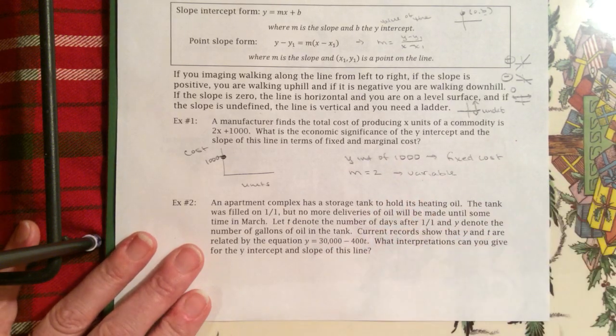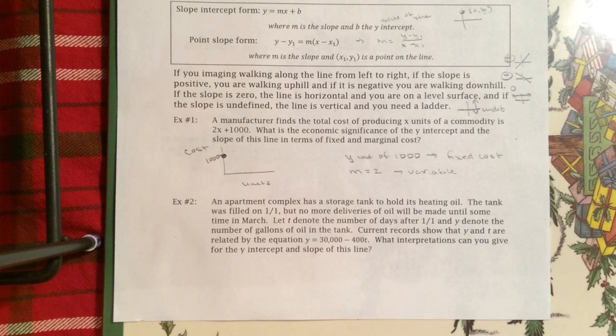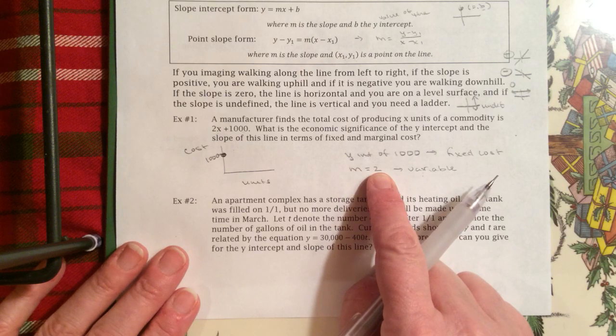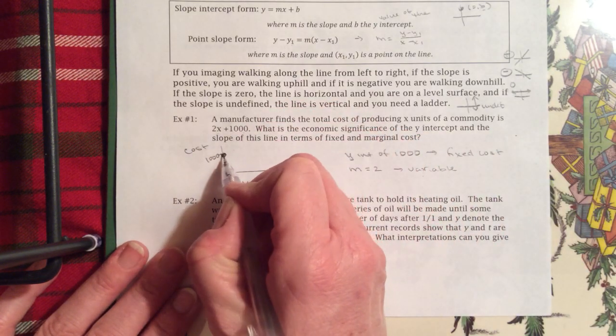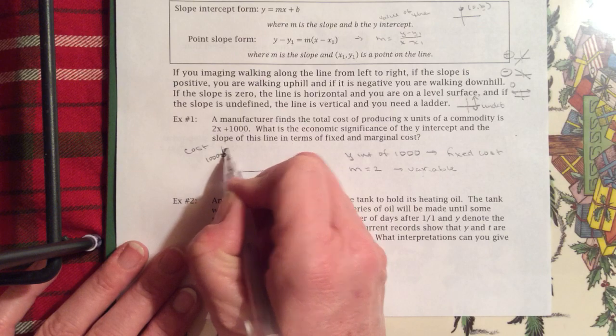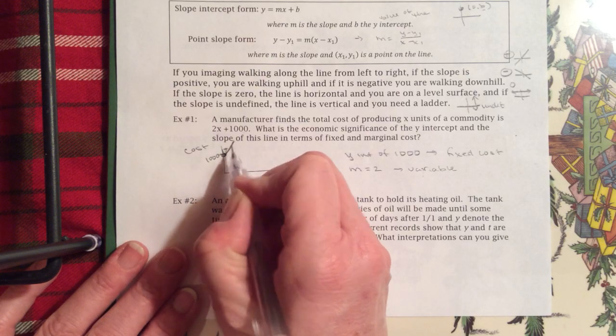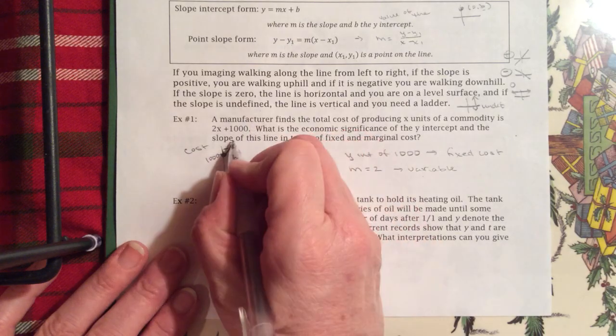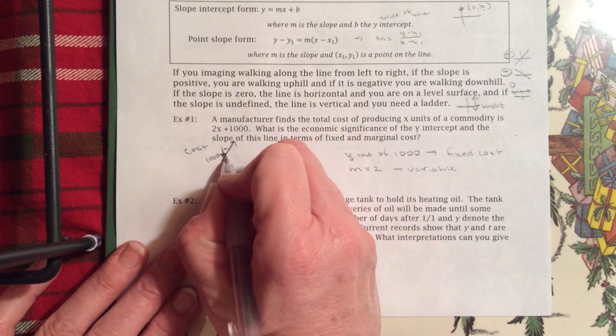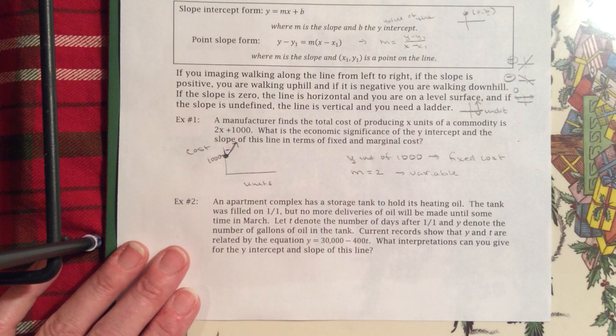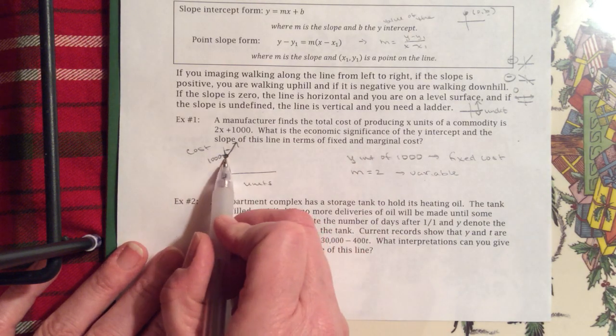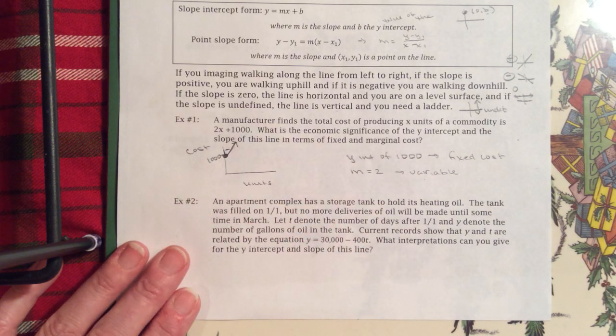Every time we create another unit, it's going to cost us another $2. So we'd move up $2 to make one more unit, and that's our slope. Now this isn't technically a line because we wouldn't go any further than an x value of 0. We wouldn't have a negative number of units that we're making, so technically it would be a ray. But wherever this ray intersects the y-axis is our fixed cost, and the slope of it is our variable cost.